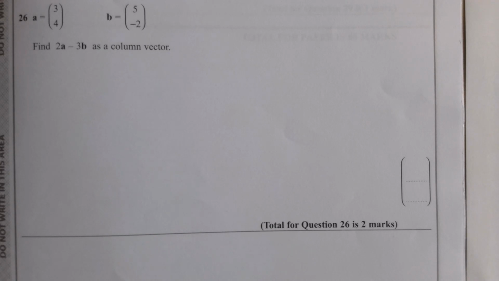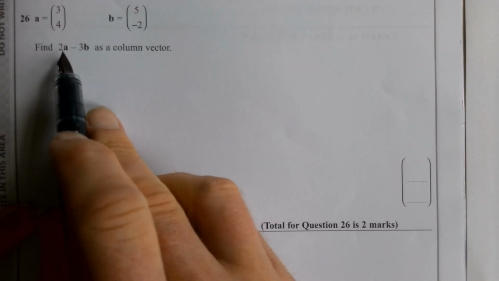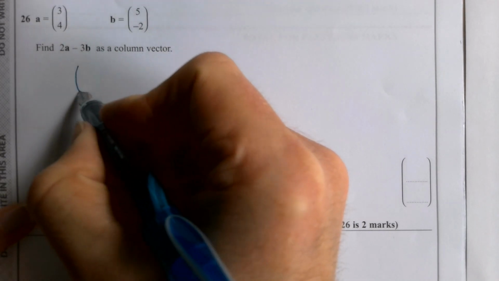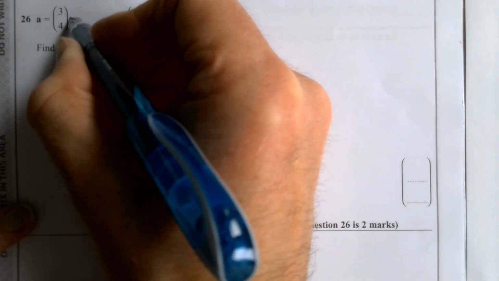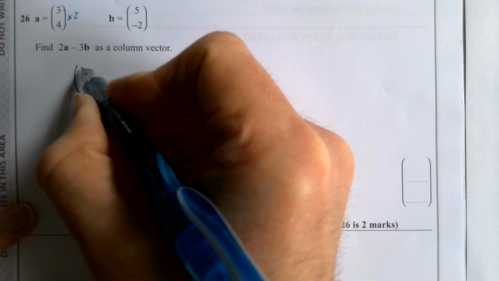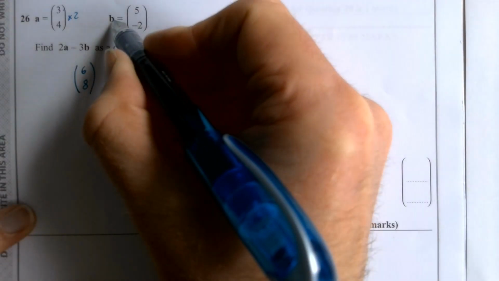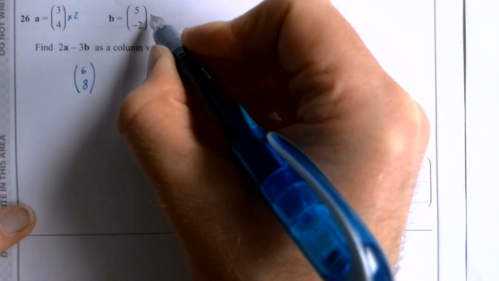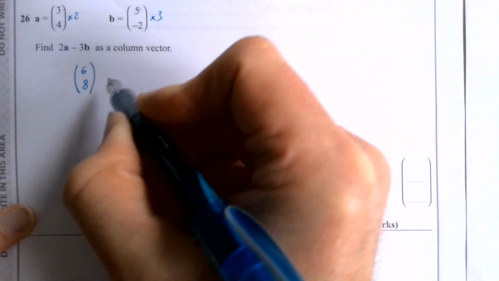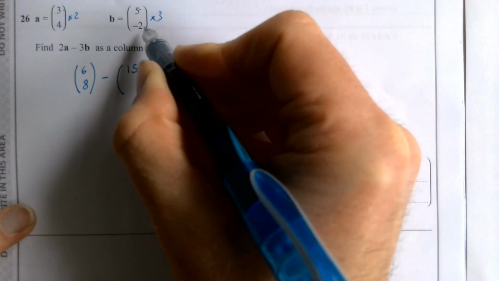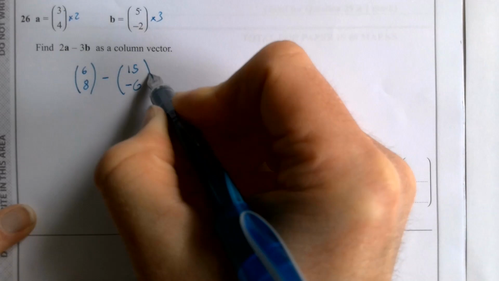Right, a vector question. So this is a grade 5 question, but it's one that actually you could sort of guess. 2a. So if a is 3, 4, 2a is going to be double that. So instead of 3, I'm going to times both these numbers by 2 to give me 6 and 8. And then 3b will be both those times by 3. So 3 5s are 15, 3 negative 2s are negative 6.